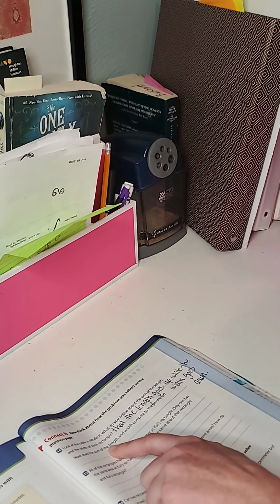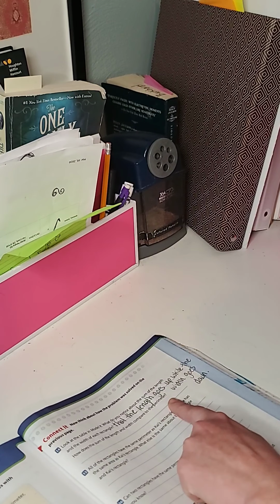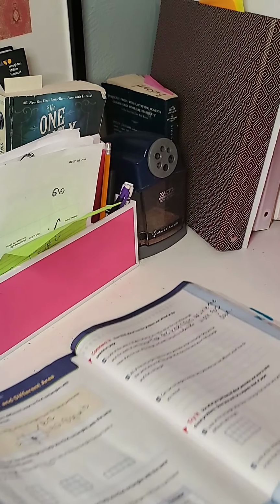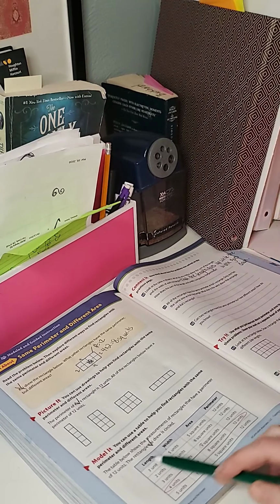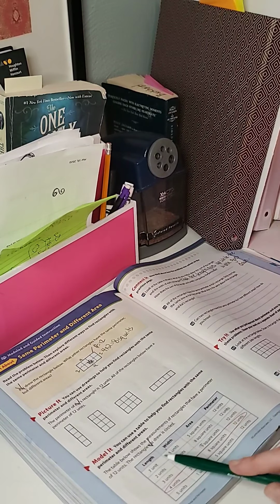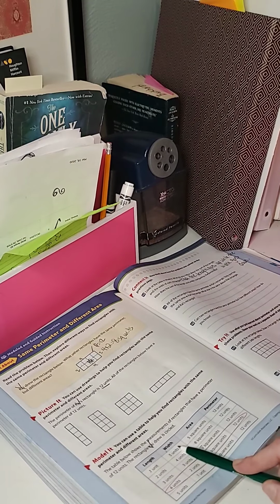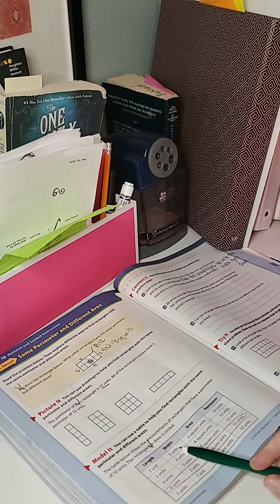How does the sum of the length and width compare to the perimeter? So take a look at this. They're not asking you to do each length and each width. It's the sum of just the length and the width. So 1 plus 5 equals 6.